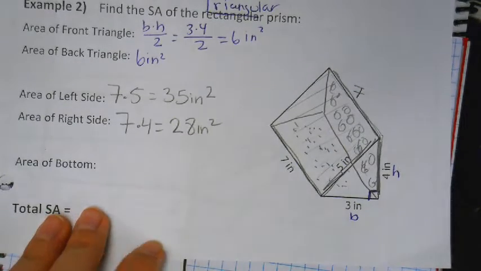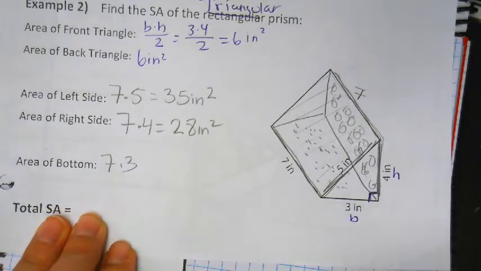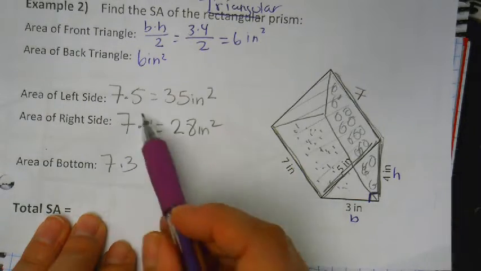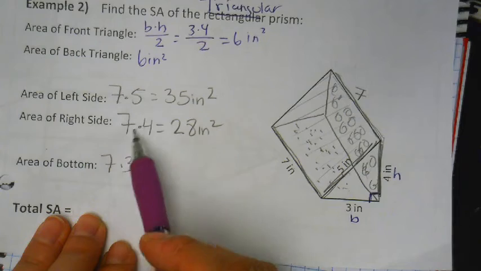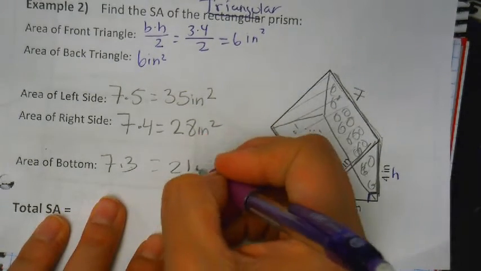3 and 7. You know another way you can check to see if you're on the right track? Did you do different combinations? Yes. You see 7 and 5, 7 and 4, 7 and 3. I did all the combinations. This is 21 inches squared.